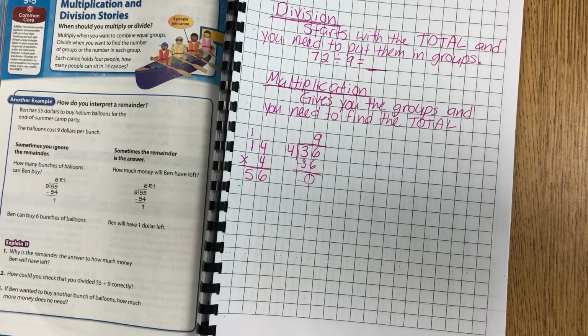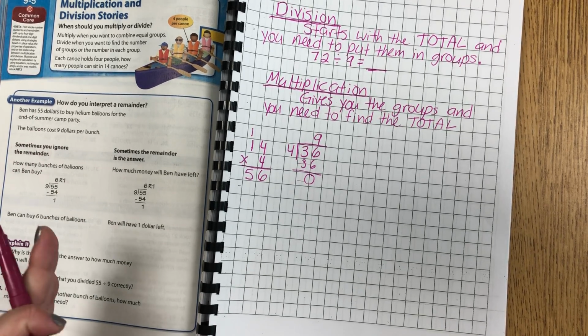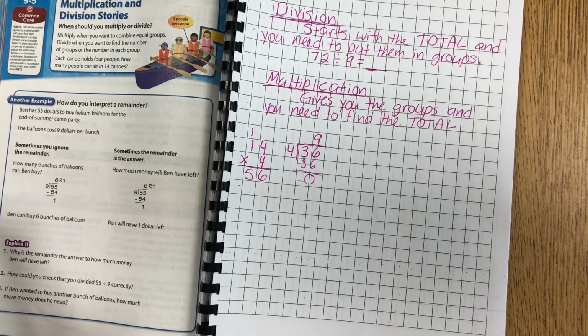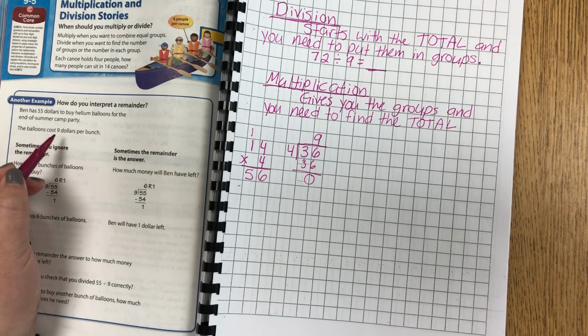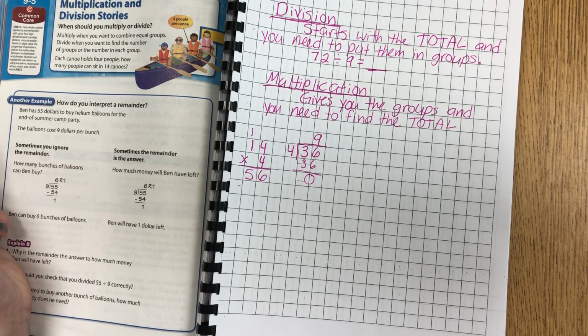What is it? Division. How do I know it's division? I'm given a total. He has $55. There's no word that says each. There's nothing that says Ben has $55 for each thing to buy. It just says he's got $55. And then I was given one group. Balloons cost $9 per bunch. So it's pretty much asking me to do 55 divided by 9.